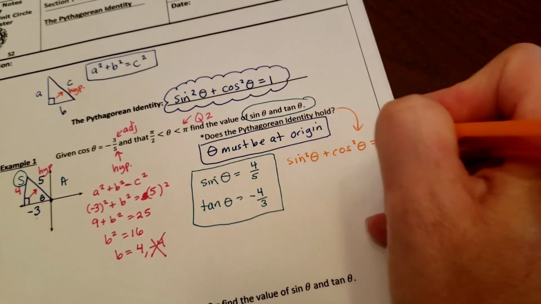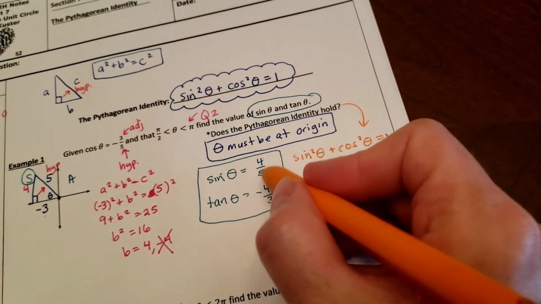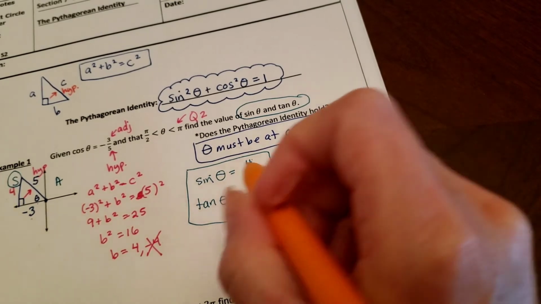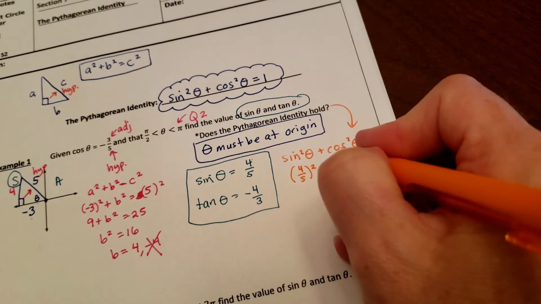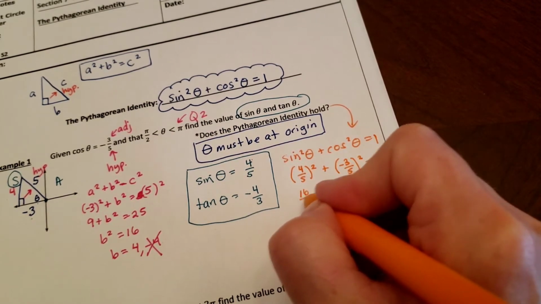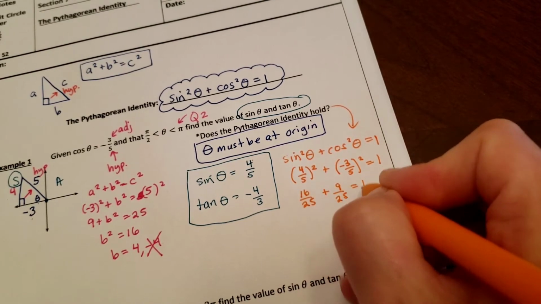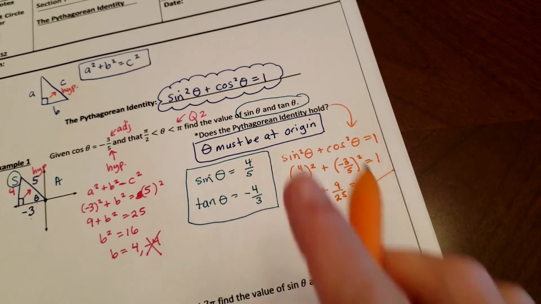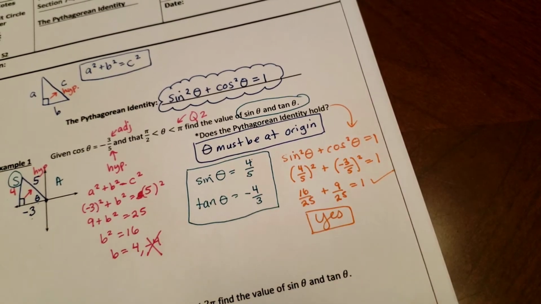Okay, so we're doing this part right here, and you won't do this on all of them, but just a few. So sine, we have the value of 4/5, so you're going to do 4/5 squared, plus cosine was given. Cosine is -3/5 squared. And we're trying to see if that equals 1, so this is 16 over 25, plus that'll be 9 over 25. Does that equal 1? 16 plus 9 is 25, and 25 over 25. So then you would just say yes, the identity holds.